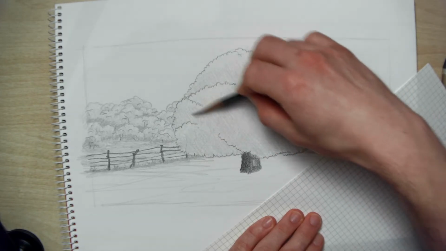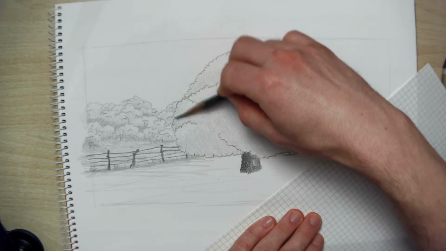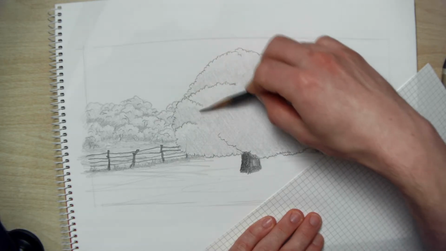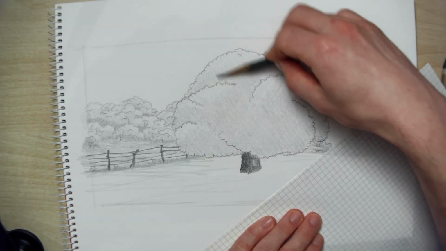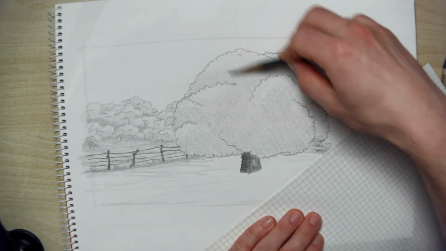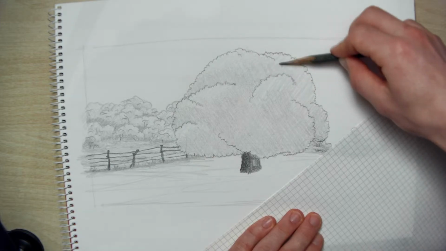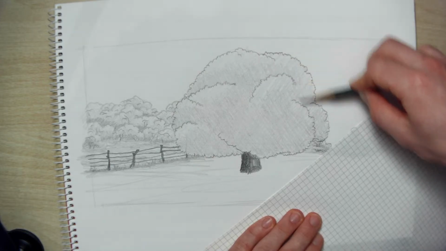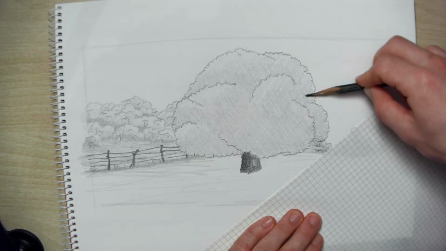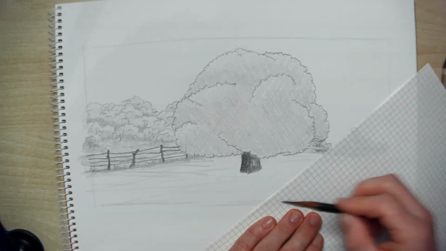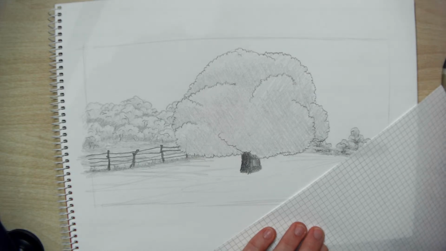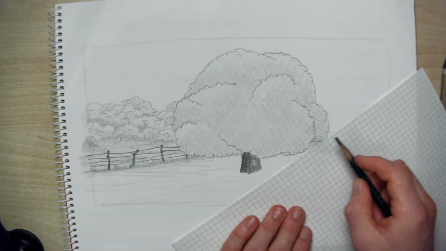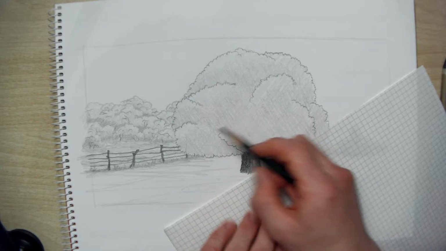Going in like this, going in here again. All right, up here maybe. That should do it, I think. Okay, on to the next part of the shading.